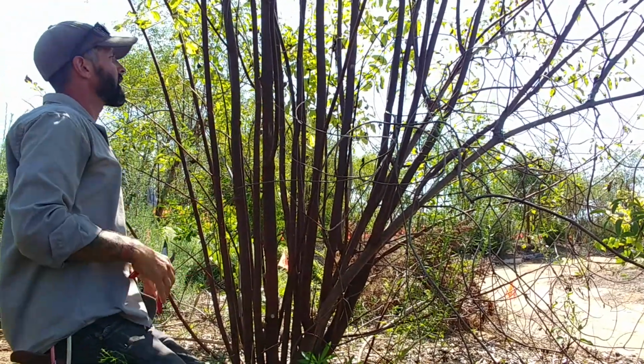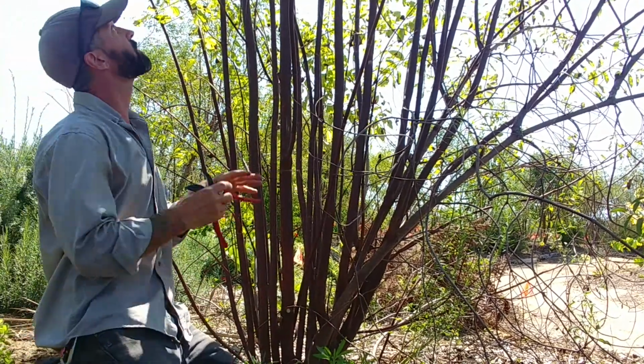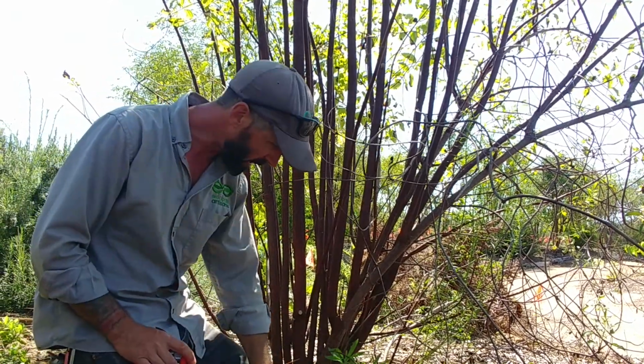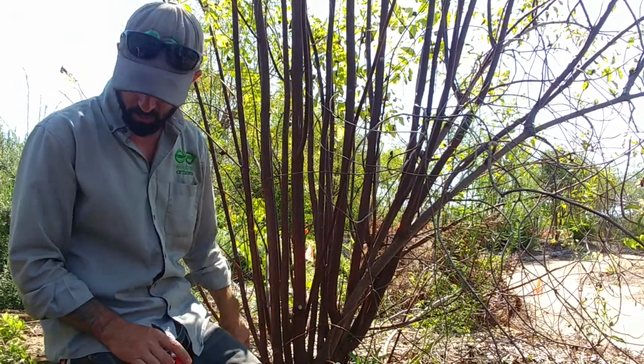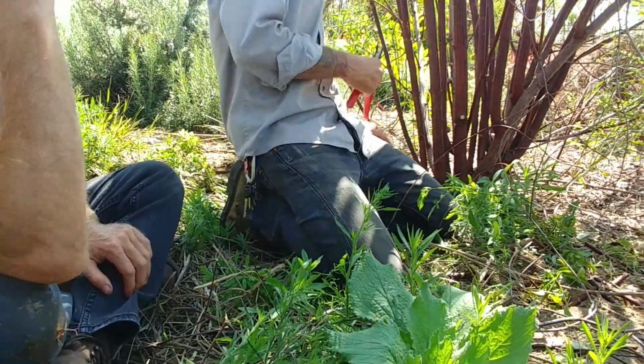How far up would you go? That's probably about the most that I would do because we're still pretty young. There's not a whole lot in here. I mean, we got a lot of cudweeds coming up and a bunch of weedy stuff that we don't necessarily want to propagate in here.